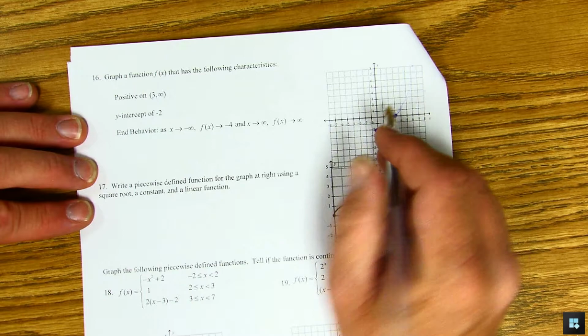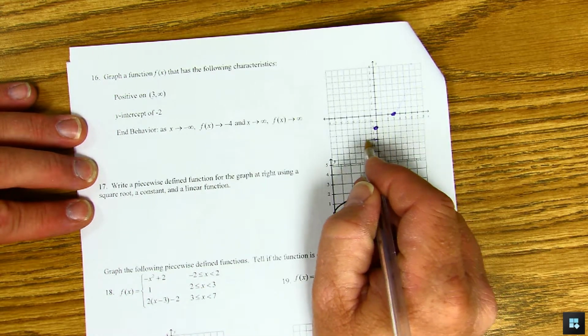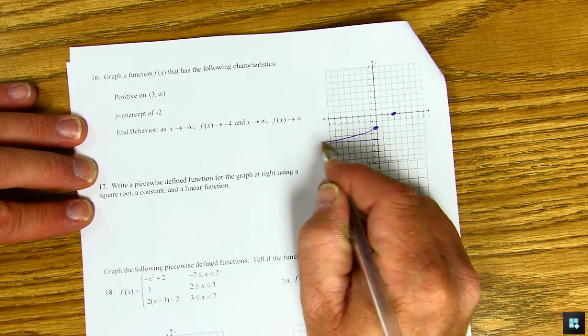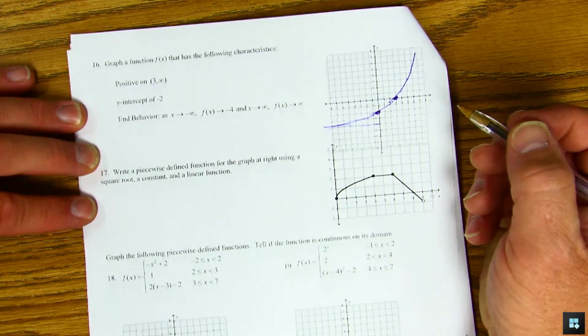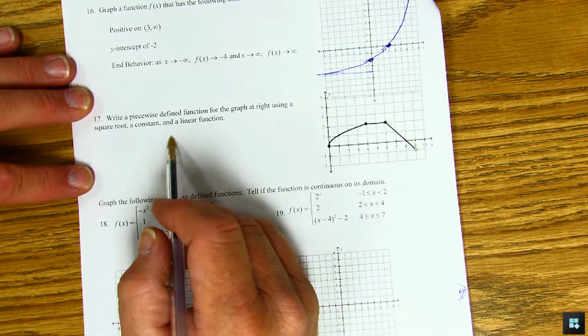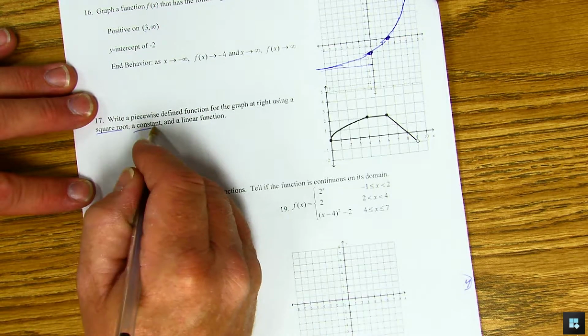And for the behavior as x goes to negative infinity, it's going to get really close to negative 4. So this thing's going to look like this, and then it's going to go up to infinity. Yeah, it looks like that. There we go. Write it piecewise to define the function, using a square root, a constant, and a linear.